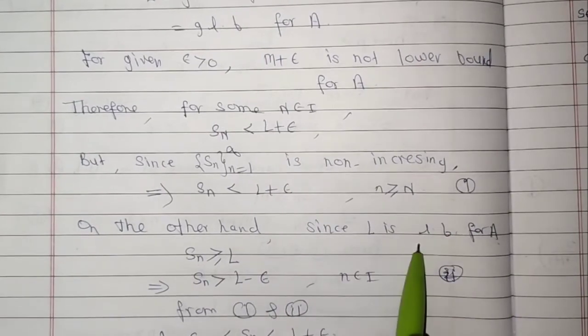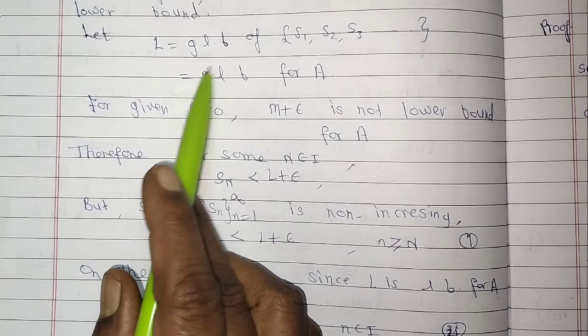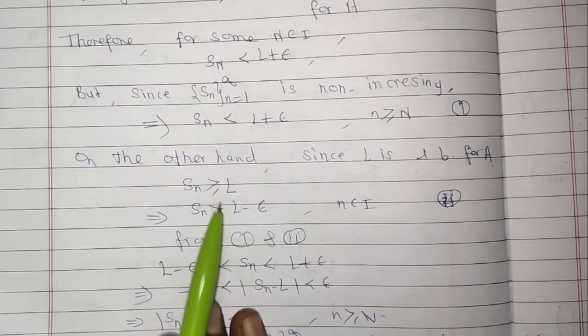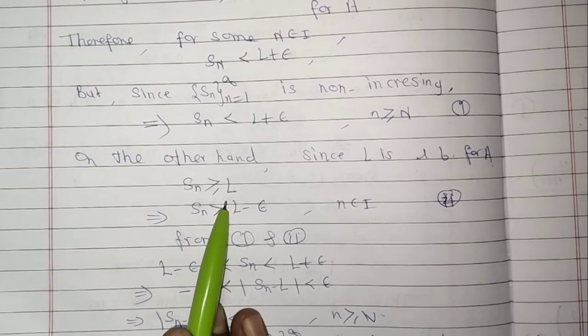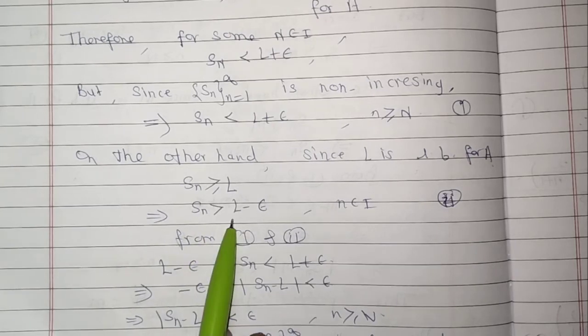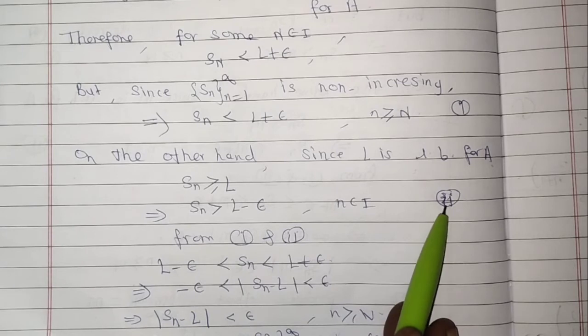On the other hand, since L is the greatest lower bound for the set {S1, S2, S3, ...}, Sn is greater than or equal to L. This implies Sn is greater than L minus epsilon for n belonging to I. Denote it as number 2.